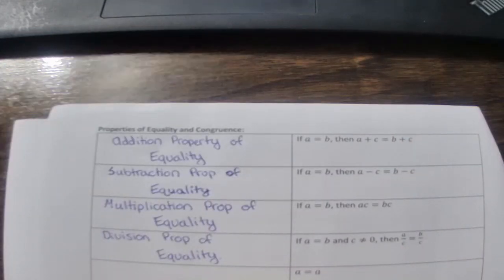So as promised, here is the first 4. The first one says if A equals B, then if I were to do A plus C, it would have to equal B plus C. So this is the addition property of equality. So if you're saying that they equal the same thing, if I add them to the same number, it should be the same.